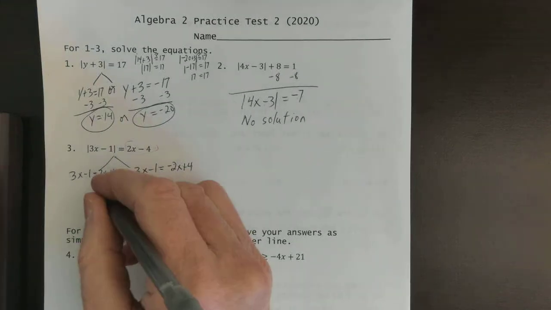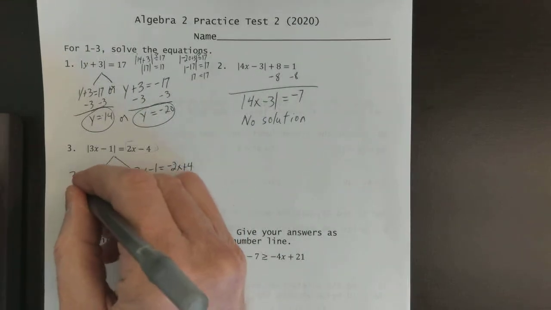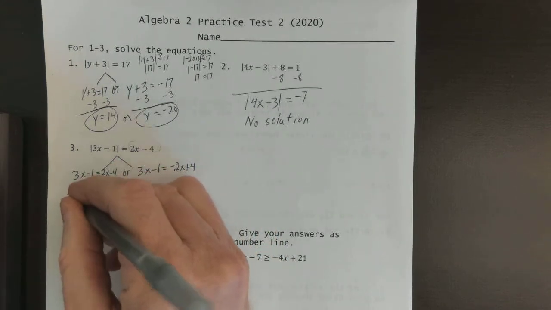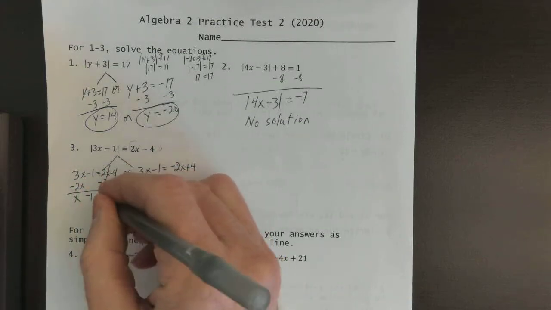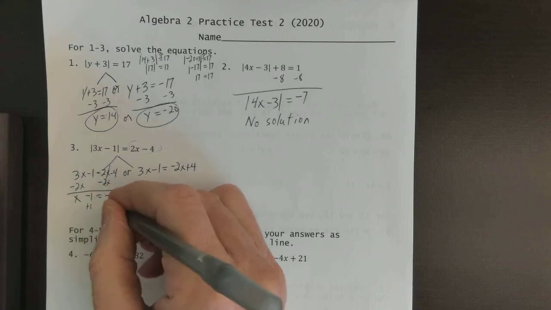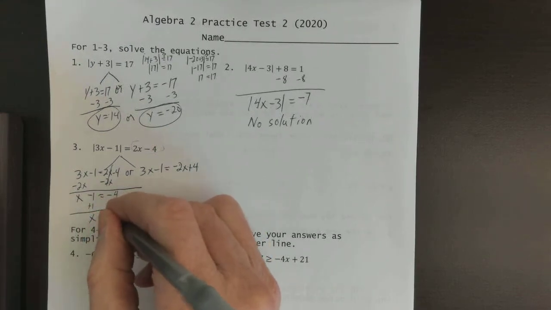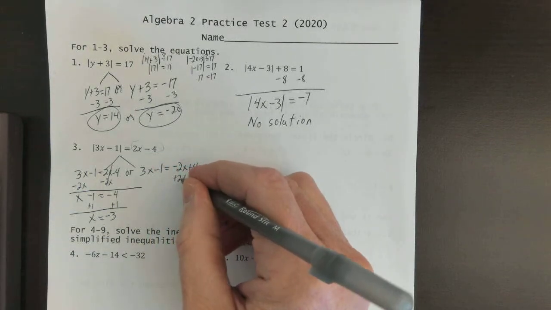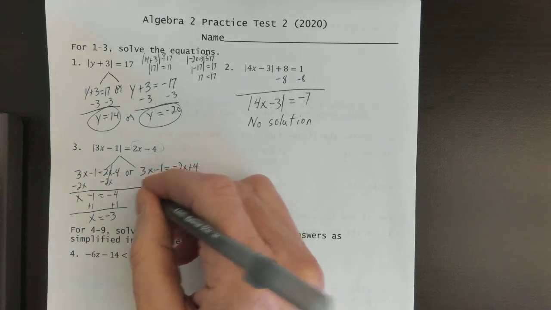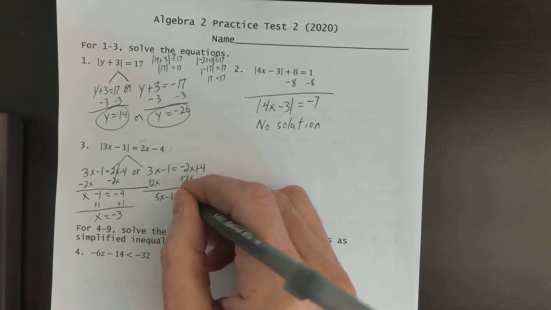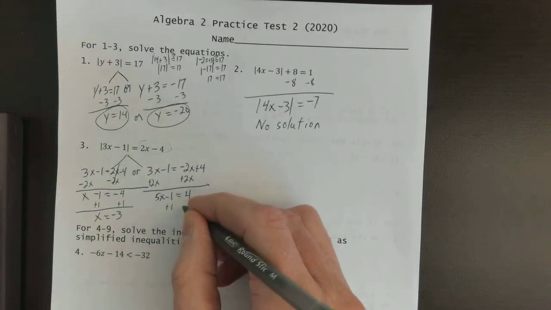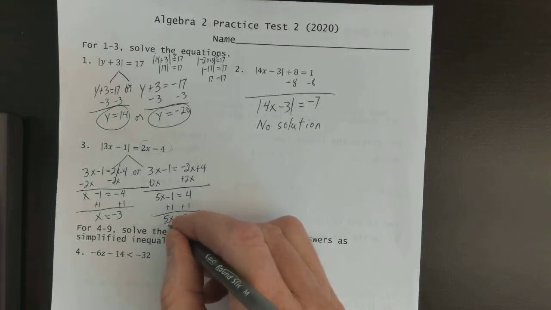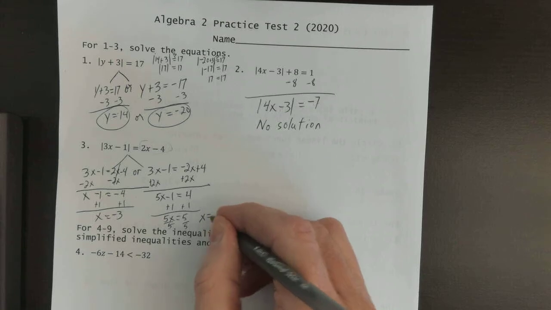So now it's time to solve both. I'll solve this one first. I'm going to subtract 2x, and I have negative 1, 3x minus 2x is x, so x minus 1 equals negative 4. I'll add 1 here and add 1 here. X equals negative 3, which I'll check in a minute. I'm going to add 2x to both sides here because that's a negative. I've got 5x minus 1 equals 4, and when I add 1, I've got 5x equals 5, and when I divide by 5, I get x equals 1.